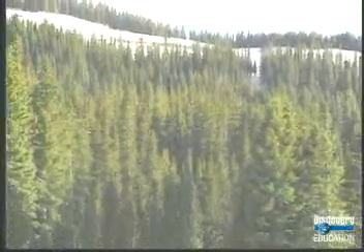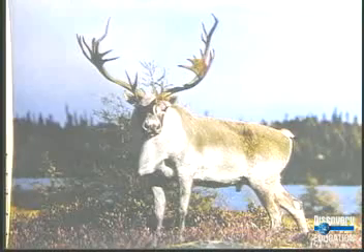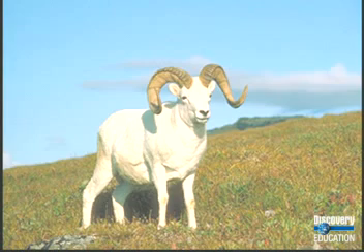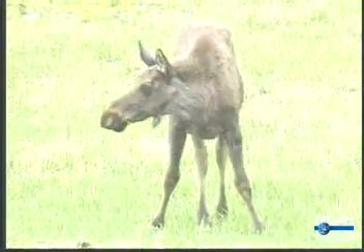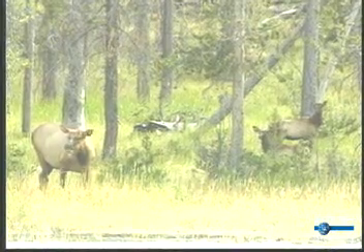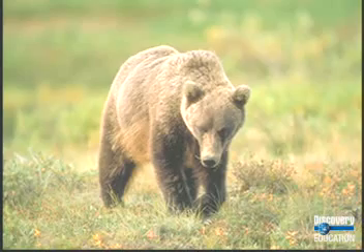A number of different species of animals live in the coniferous forests. Caribou and bighorn sheep that graze on tundra areas during the summer often migrate into the forest during the winter. Other large grazing mammals, such as moose, deer, and elk, also live there. The major predators are mountain lions, bears, wolves, and foxes.